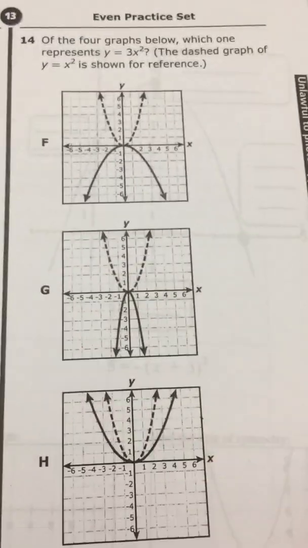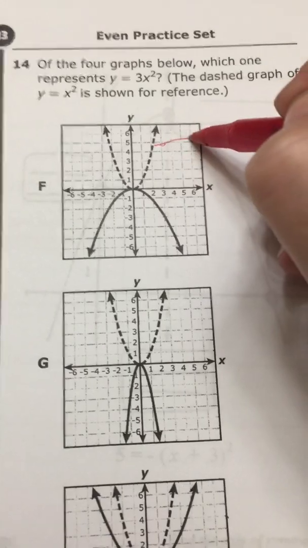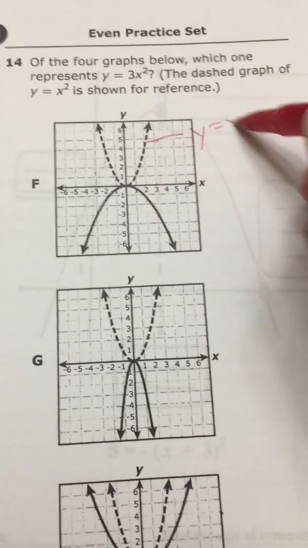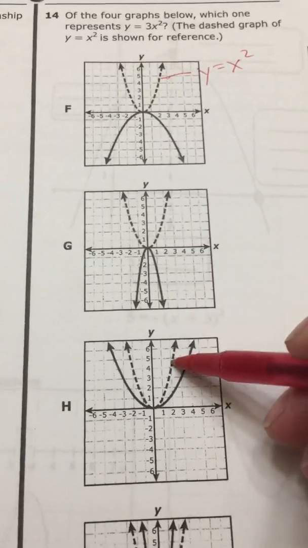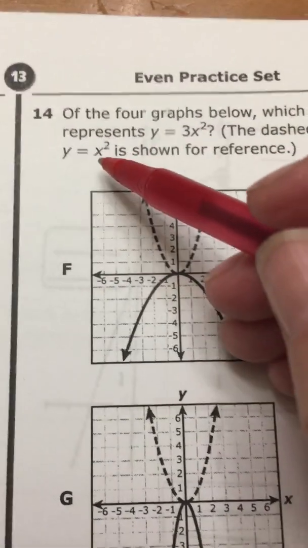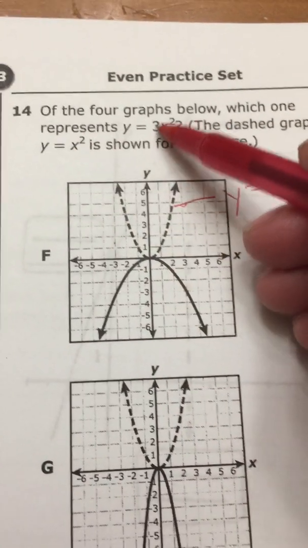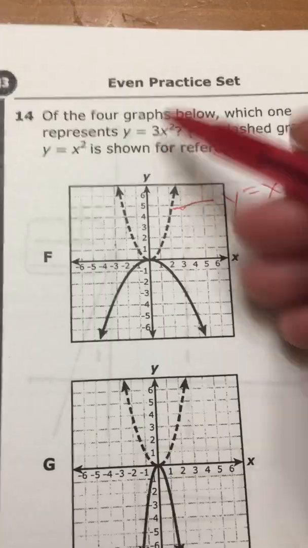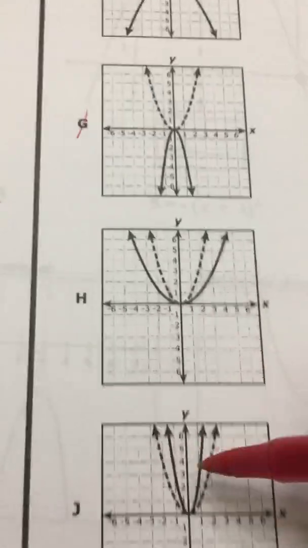Same thing here, 4 pictures, 2 equations. You're just matching the picture up. This, again, is the parent function, so y equals x squared is that one. They told you, let's get the dash one in here. It's for reference. So parent function, parent function, parent function. New one, let's see. This one has a smiley face because my parent function's got a positive 1 there. This one also is a positive number, so they're both going to be smiley faces. So it is not F and it is not G. It's going to be one of these 2.